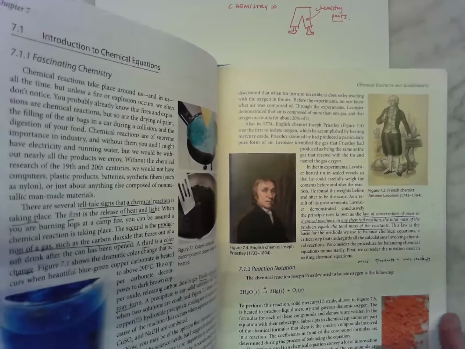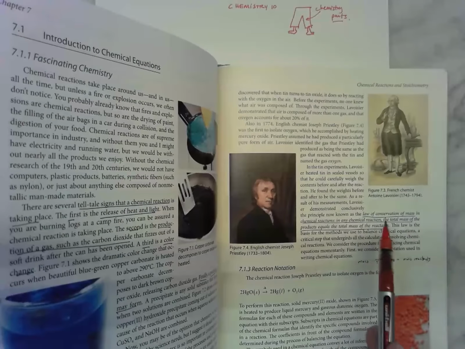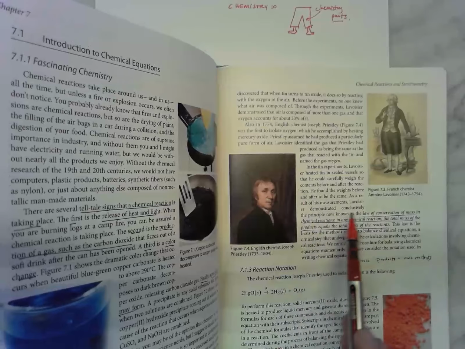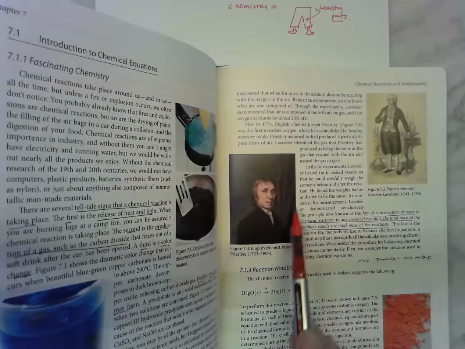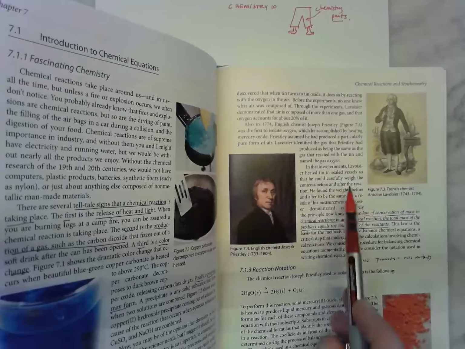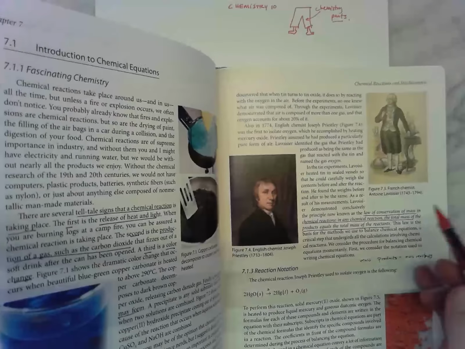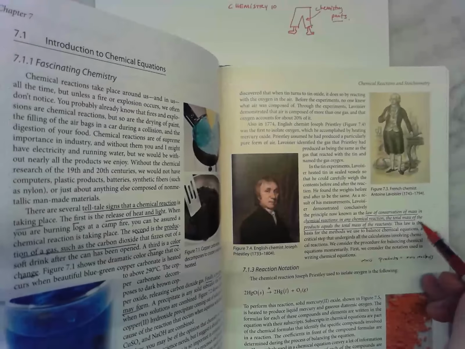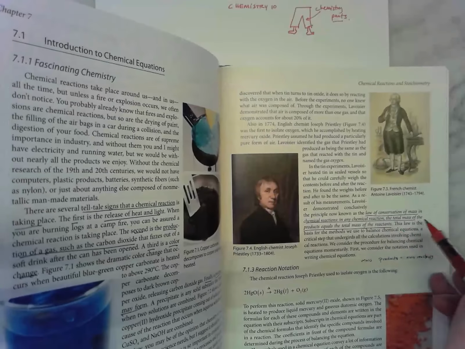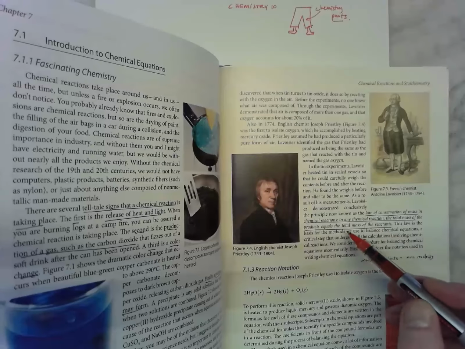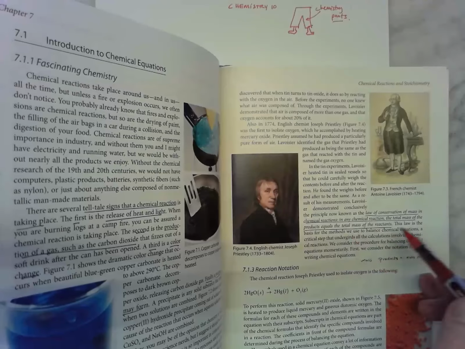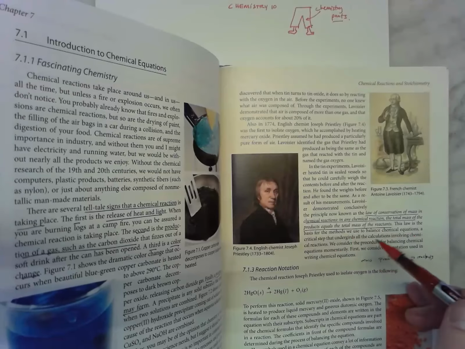So anyway, they kind of talked through here. I just don't understand exactly how that proved it conclusively. But right here is the important thing from 7.1.2. Law of conservation of mass in chemical reactions. In any chemical reaction, the total mass of the products equals the total mass of the reactants.